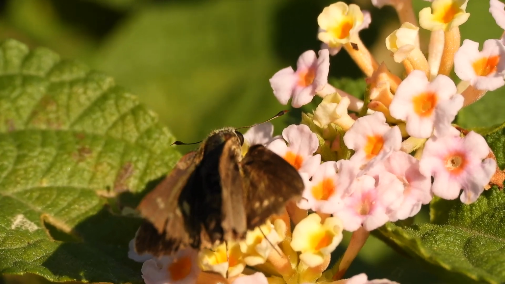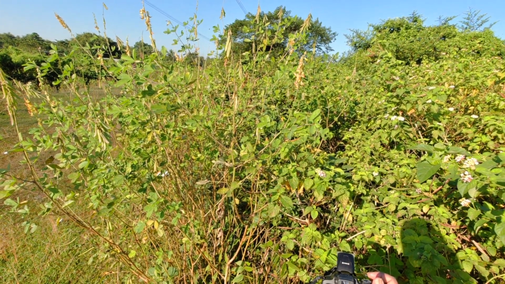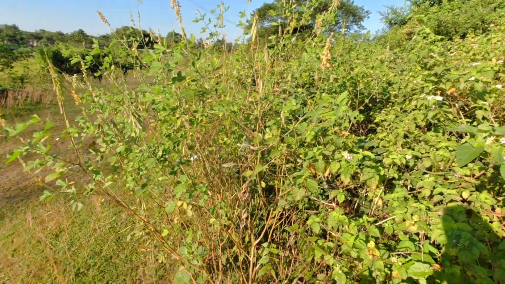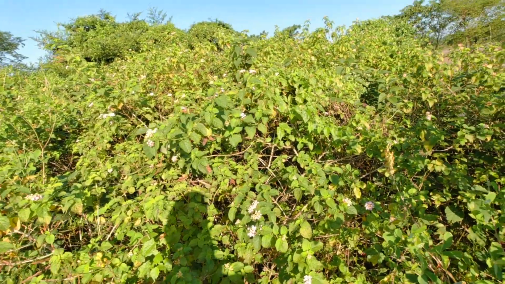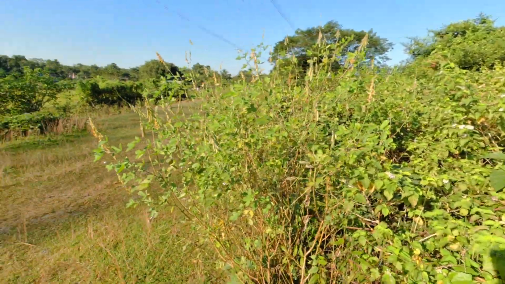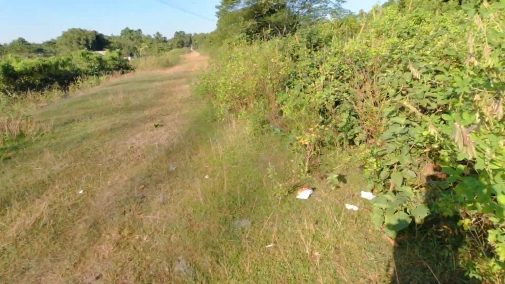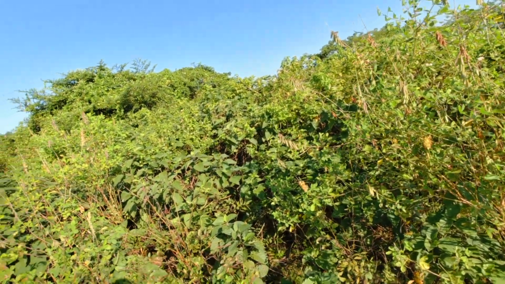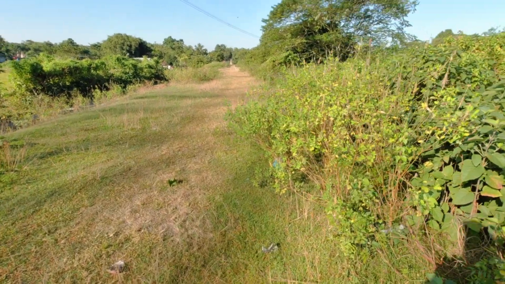I cannot see the head, so I cannot take it. Wait for the right moment. Oh no. So actually you need a lot of patience. Without patience you cannot shoot anything. For bird photography also you need patience, and for macro also you need more patience.